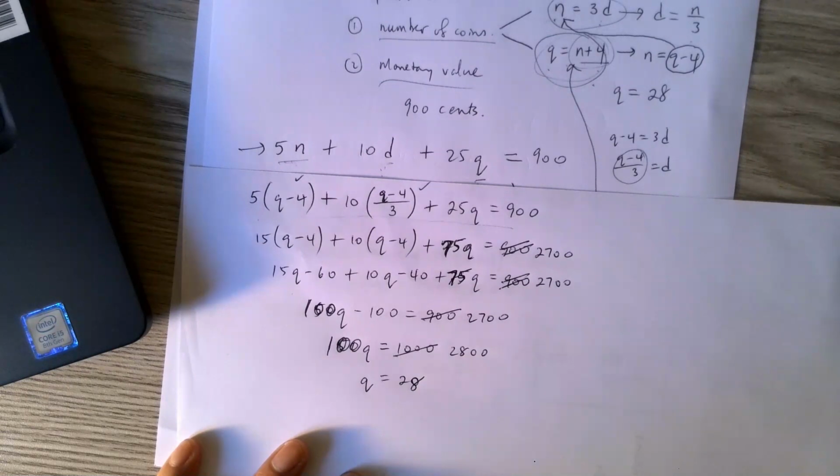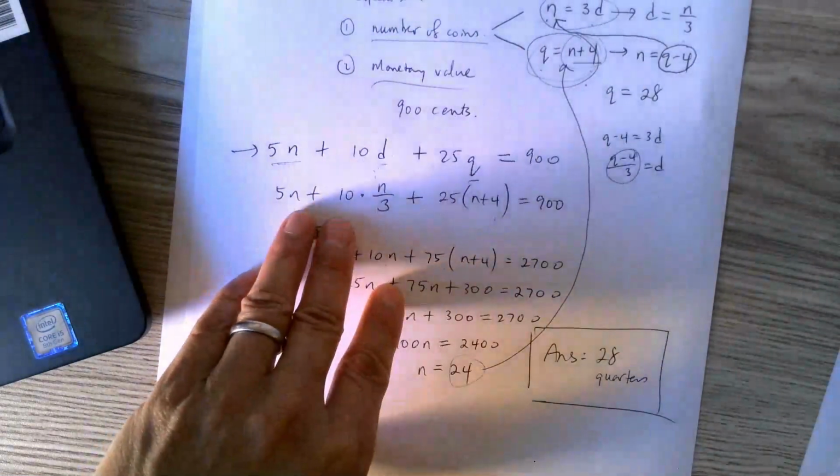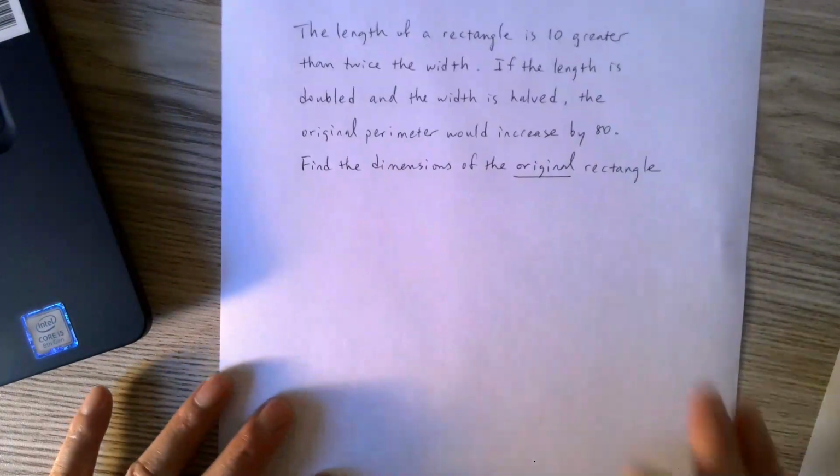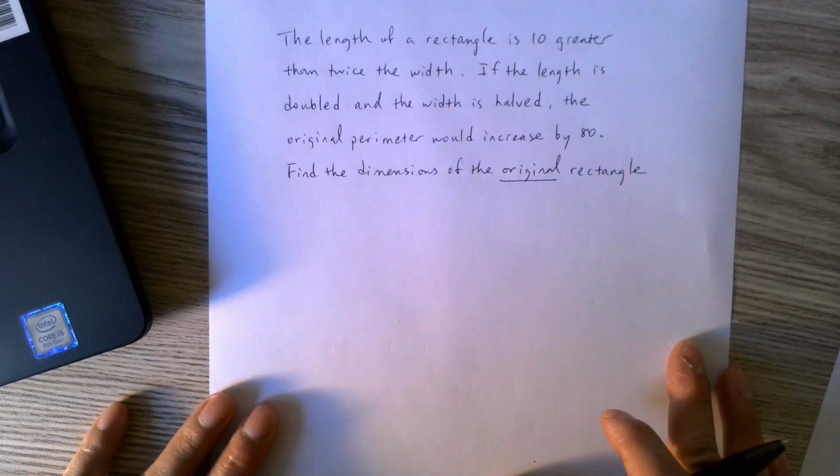That's the coin problem. And now I'm going to show you the rectangle problem. And then we'll be done.